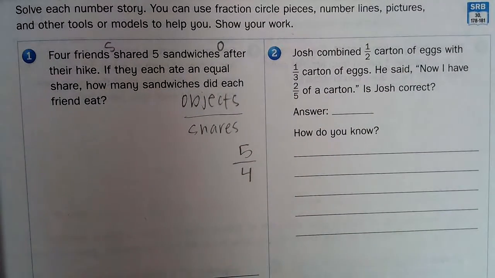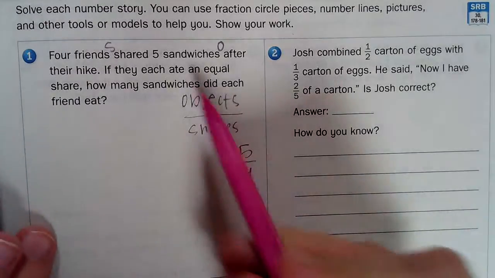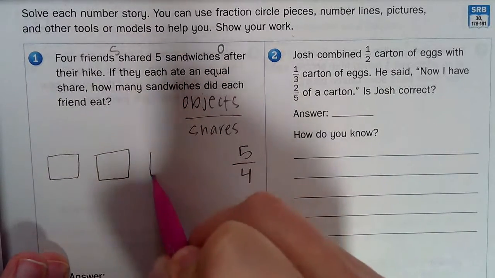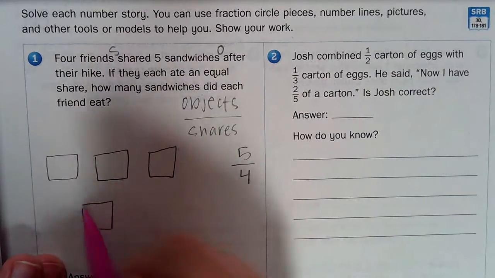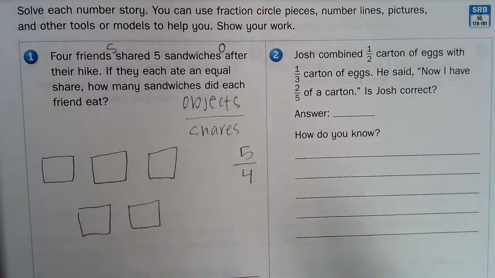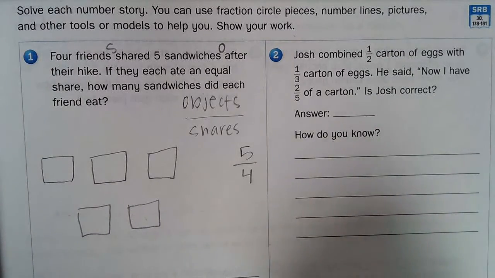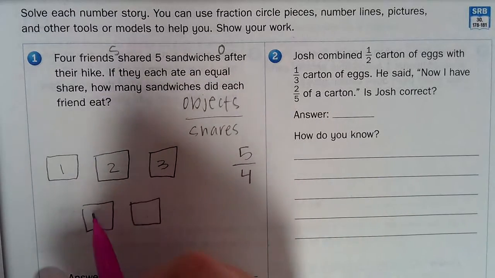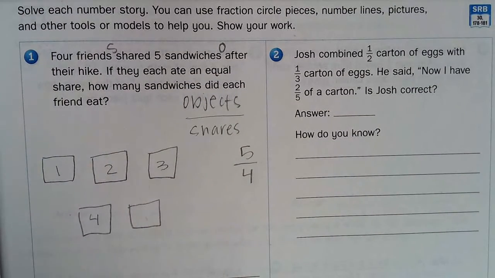But the directions tell me that I need to show my work. So I am going to represent my objects, and then I'm going to split it up for how many shares I need. So I have 5 sandwiches. So I'm going to draw 5 squares. Now, I have 5 sandwiches and only 4 people. So I know that each friend is going to get a whole sandwich. So I am just going to label these so that I know each friend has a whole sandwich, and I've represented that in my picture.